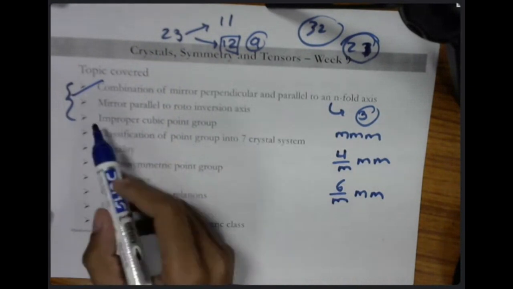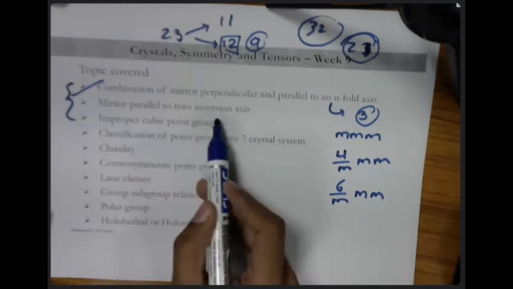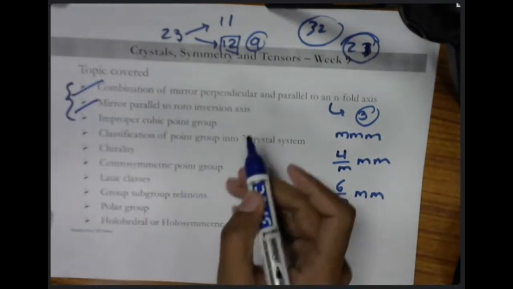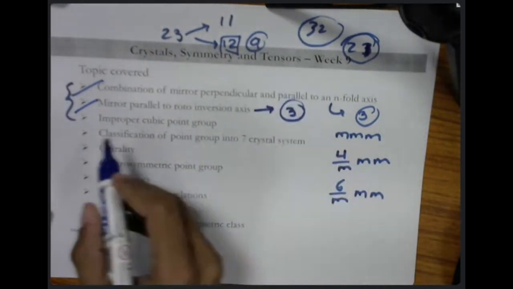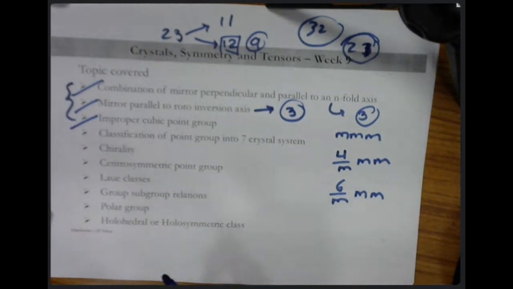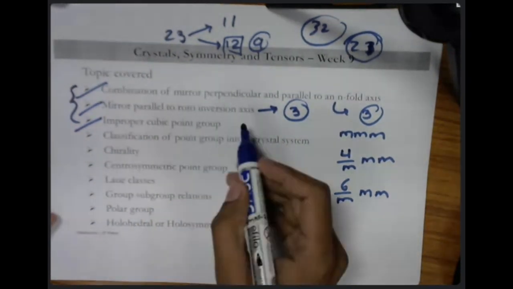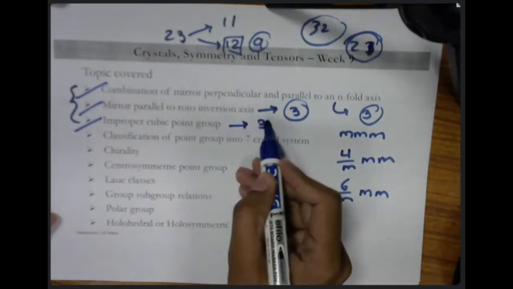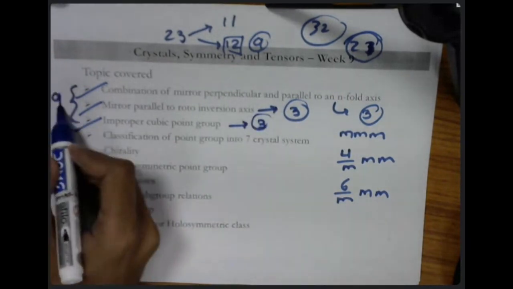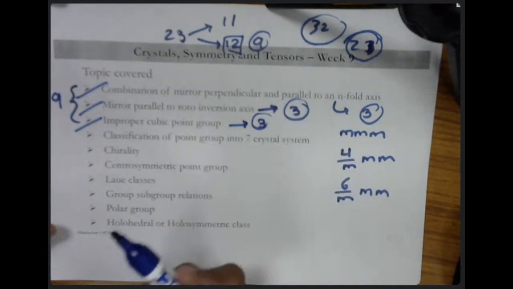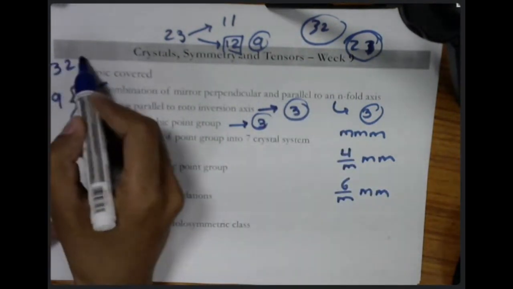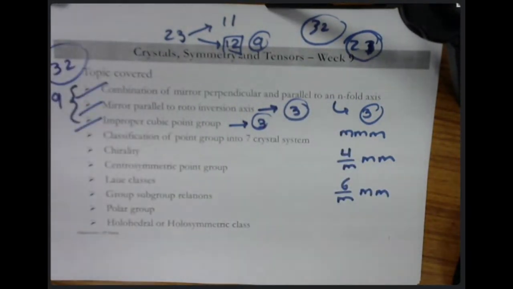After that, there is a mirror parallel to the roto-inversion axis. So this also produced a total of 3. And the improper cubic point group has also been discussed, and that is again producing a total of 3, making a total of 9, and 12 was covered previously, and that is 23, and overall 32 point groups have been discussed by the end of this particular week.